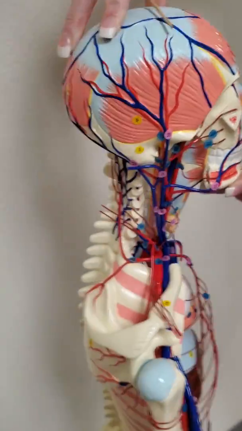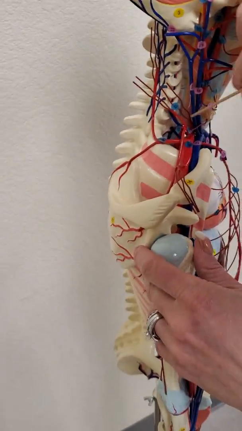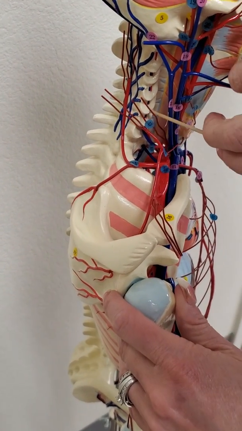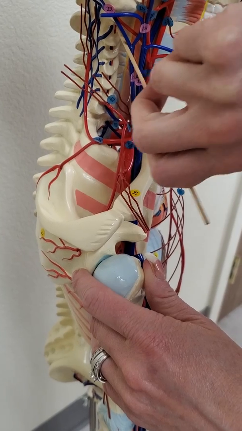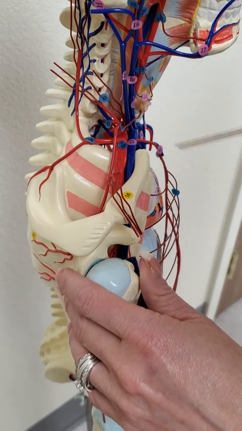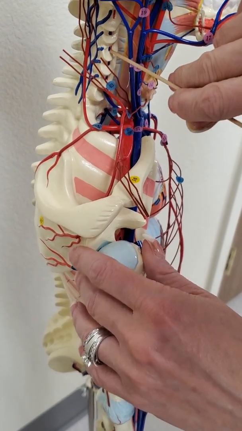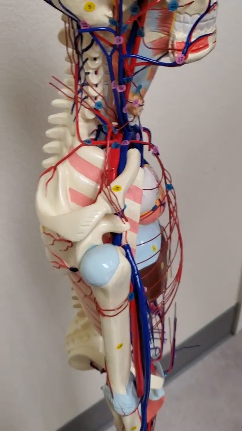On the other side, it still shows that vertebral artery coming up, but it shows more of the bone as it goes through the bone and up toward the brain. So the vertebral artery is right back here, and then I can't see the basilar artery on this side at all.